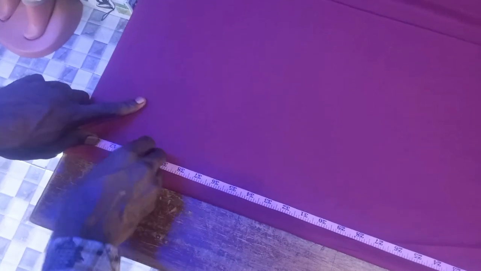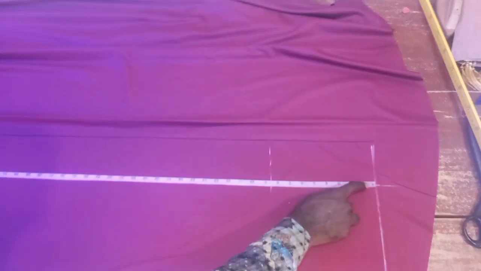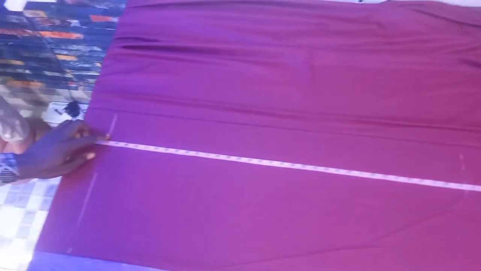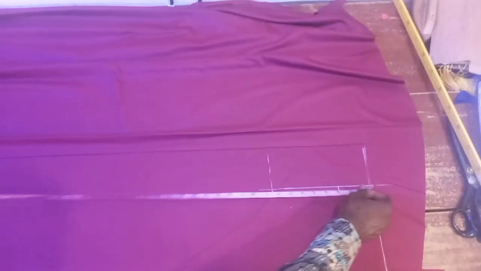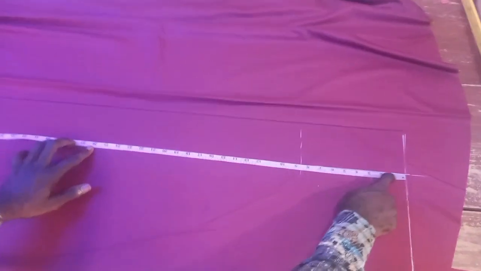So my total length there is 39 plus 2 inches folding allowance. I'll mark the same thing and connect those points either with a ruler or my free hand, like I'm doing there. So have you seen?